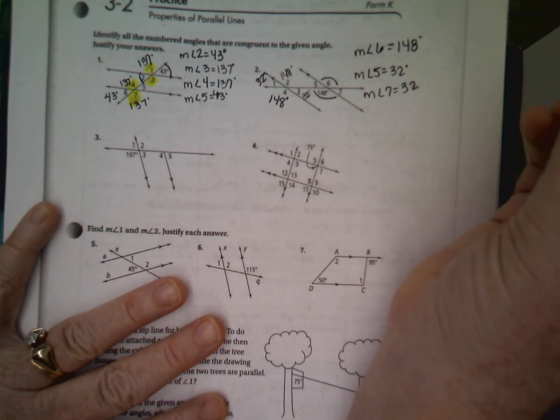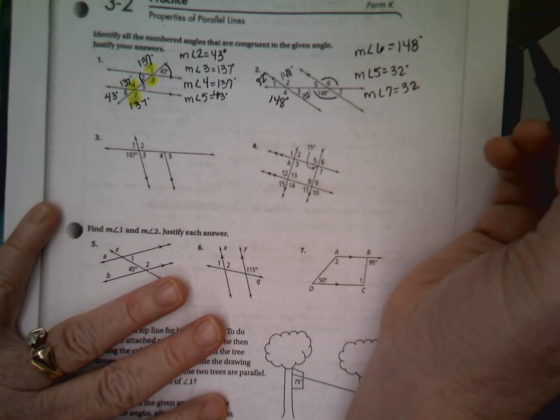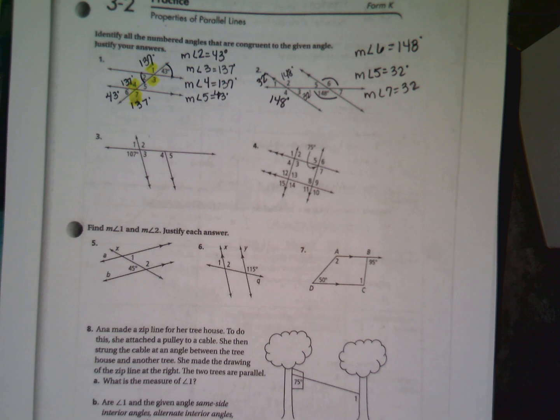Let's move down and do number 3. What do you think about number 3? It's not exactly the same picture we've been looking at. What should we do? What do you notice?